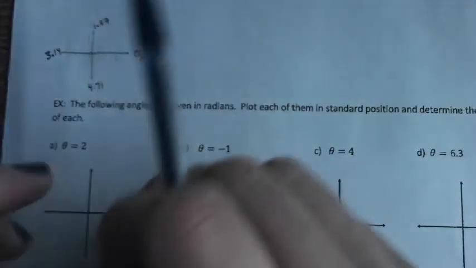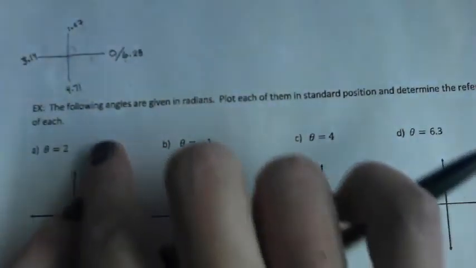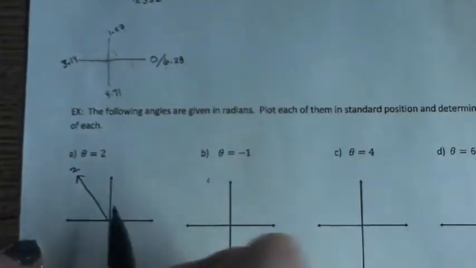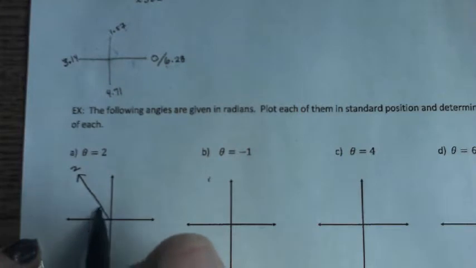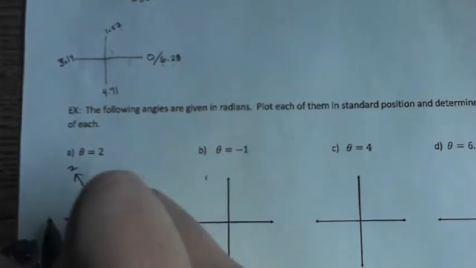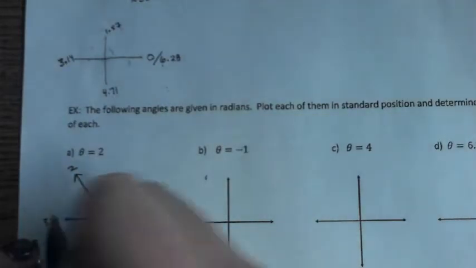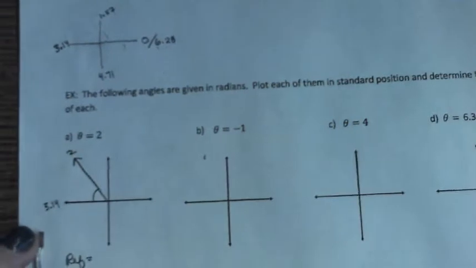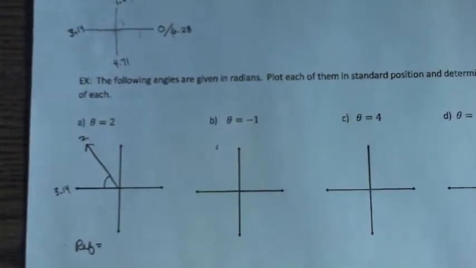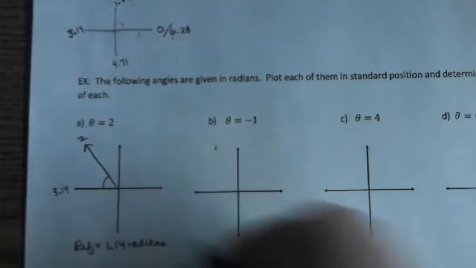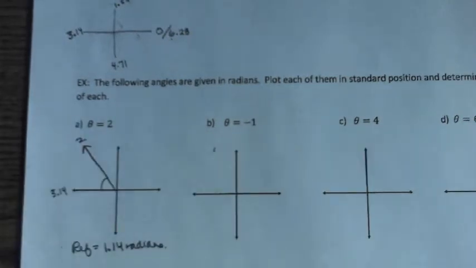So we'd open up to 1.57, and then we'd go a little bit further to 2 radians. And your reference angle would be right here, right? The terminal ray to the closest x-axis. And that we know is 3.14. So what is the difference between 2 and 3.14? 1.14. So your reference angle would be 1.14 radians.